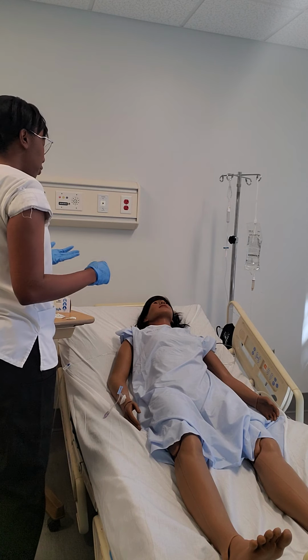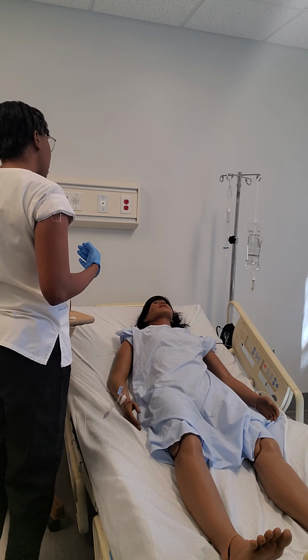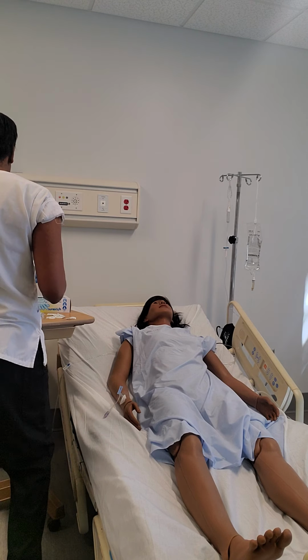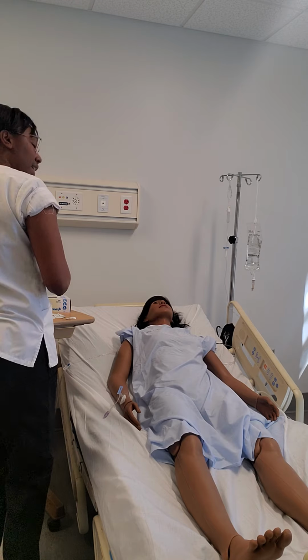And also, I reiterate to the patient not to get up too quickly because there's that risk for the orthostatic hypotension. We wouldn't want you to experience any of that. And that is it.